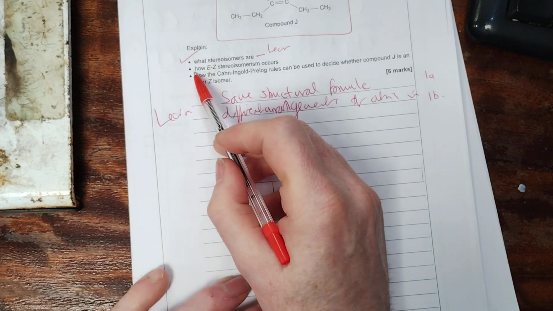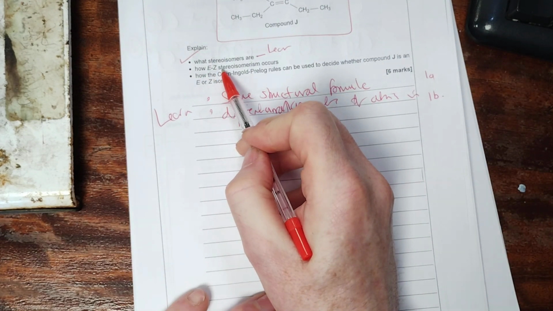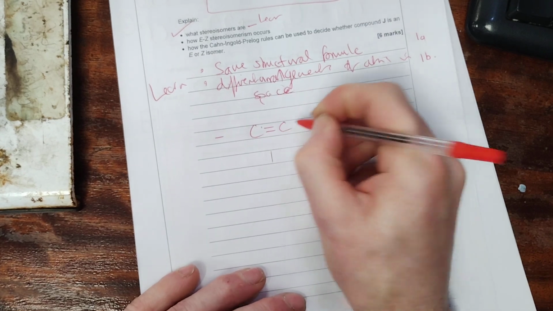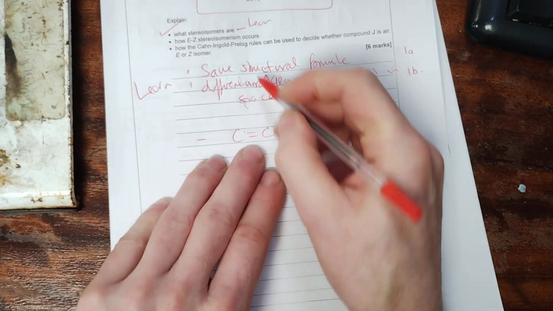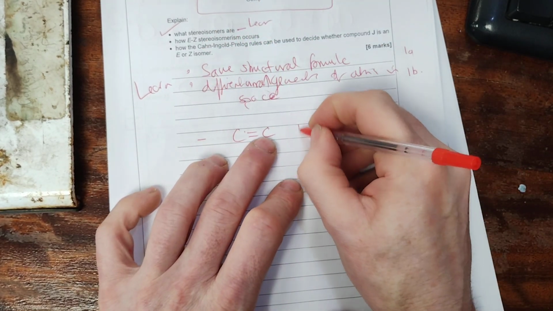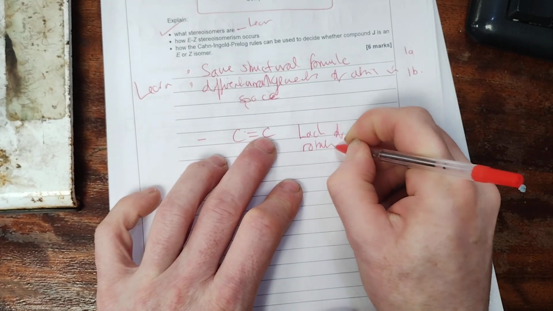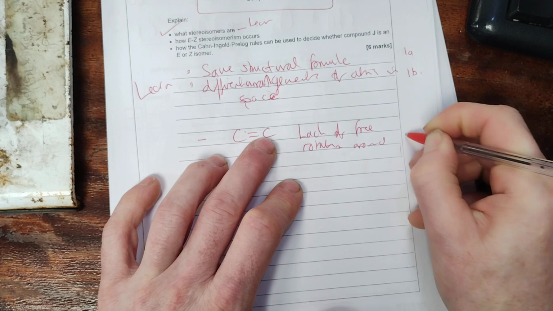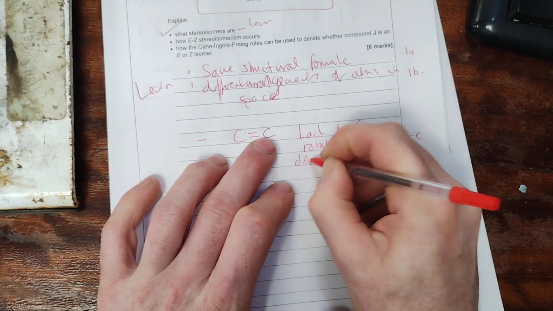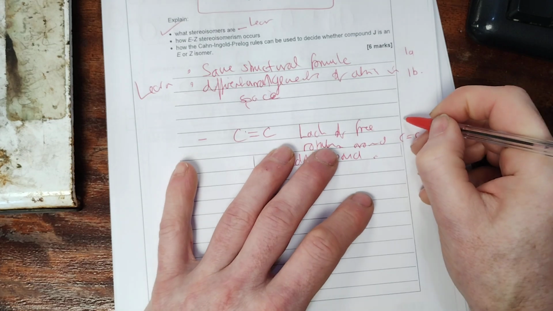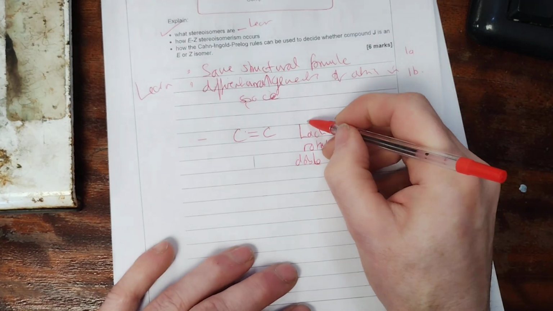How does EZ isomerism occur? Well, EZ isomerism occurs when you have a C=C double bond. What you have to say is there is a lack of free rotation around a C=C double bond. That gets you marking point 2A.